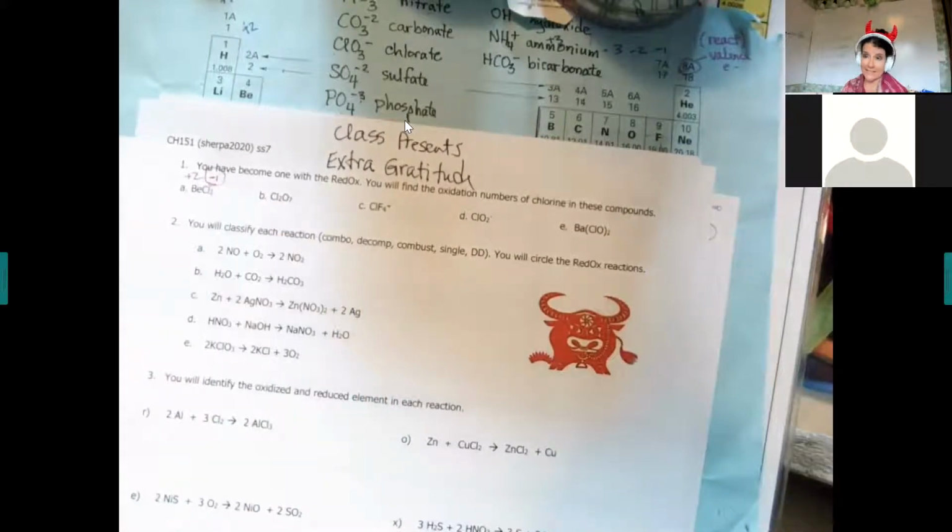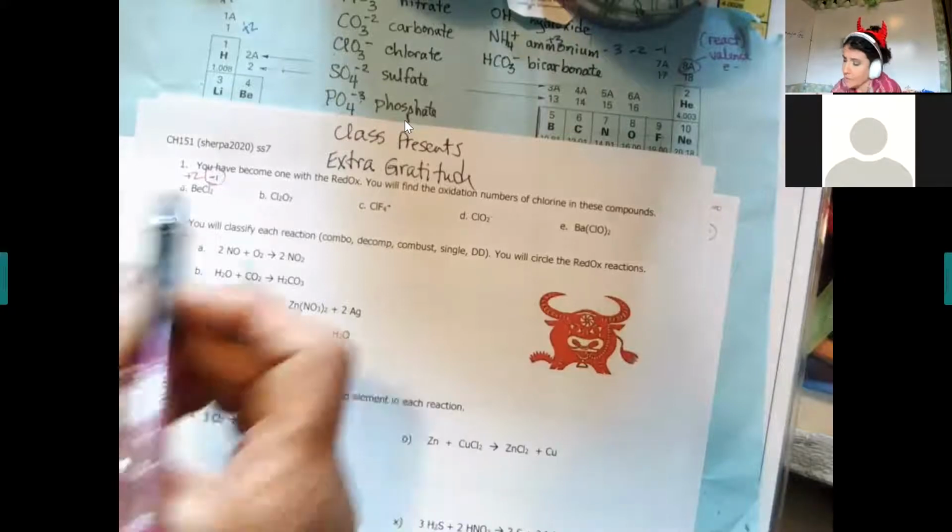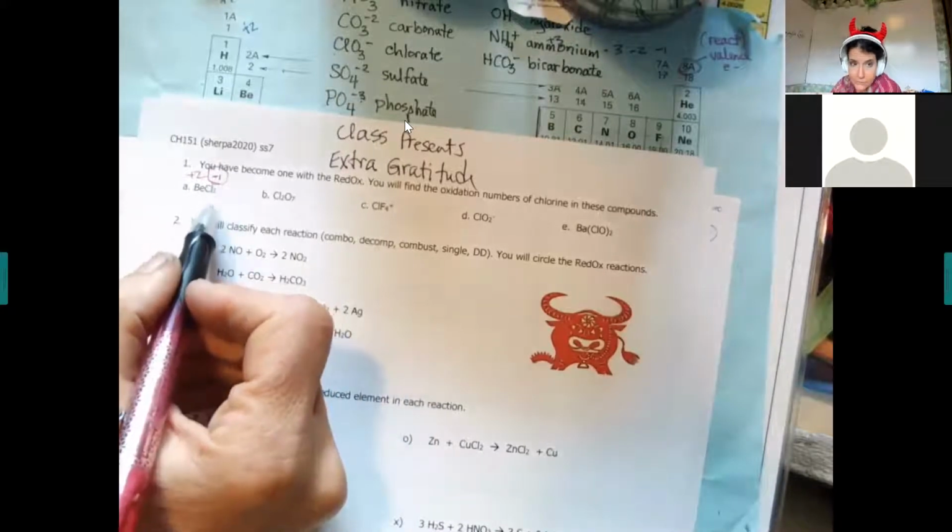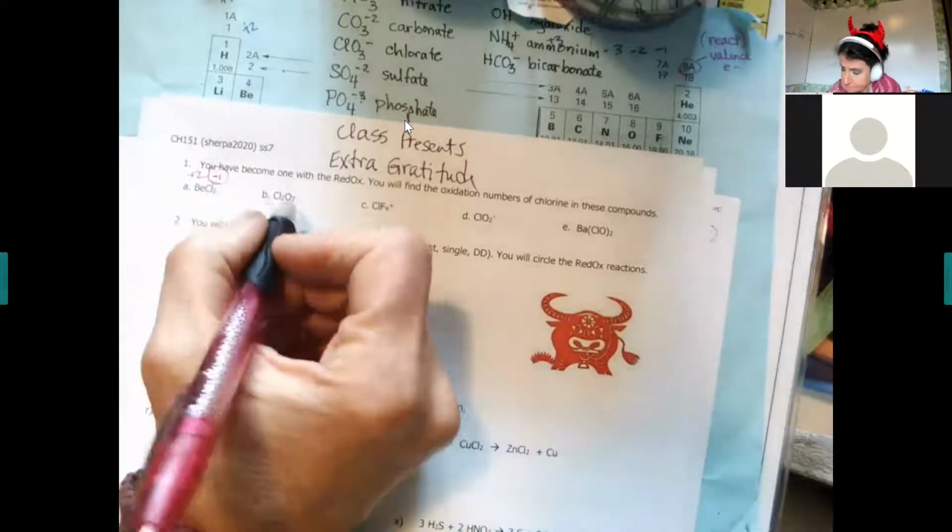So in this case, it is a simple ionic compound. So our oxidation numbers were just the charges. So that one's pretty straightforward. The oxidation number is for each atom of the chlorine. So it is just -1.